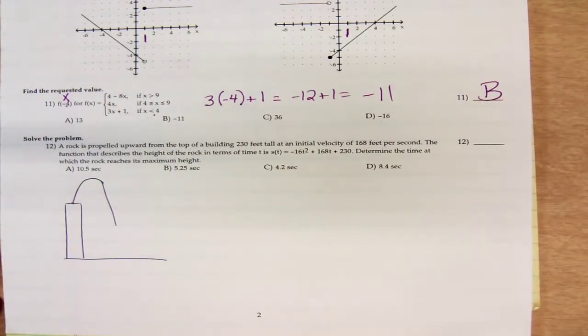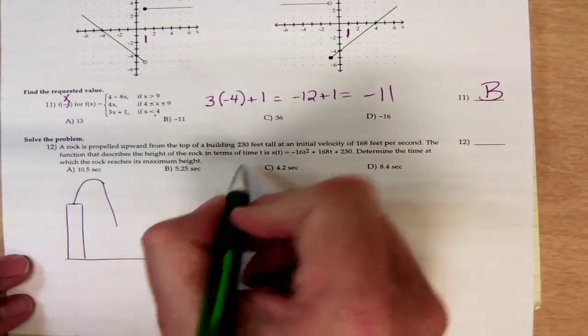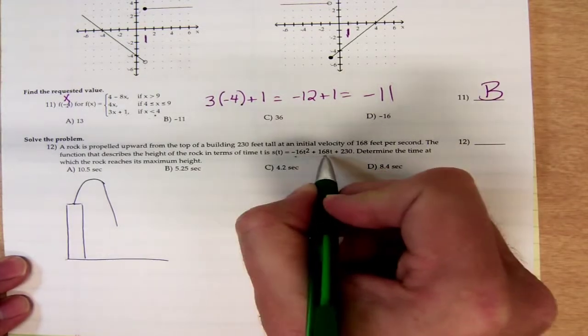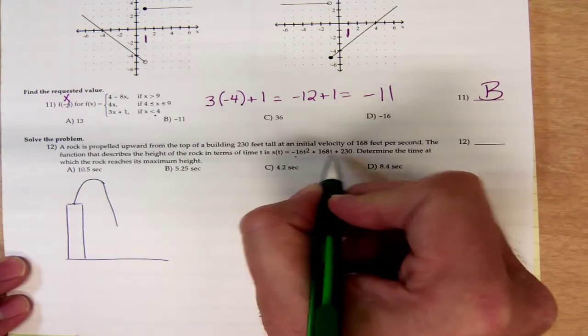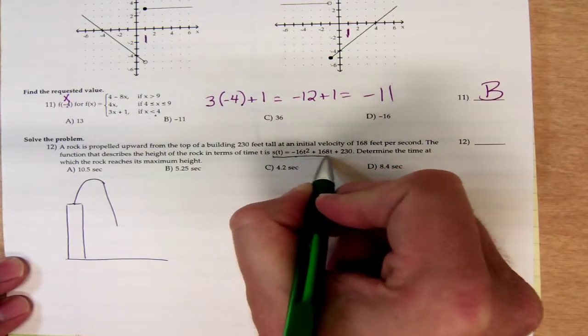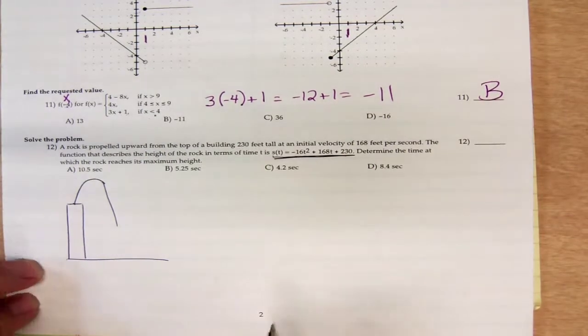The function that describes the height of the rock in terms of time t is s of t equals -16t squared plus 168t plus 230. This is a quadratic function. Quadratic functions have to have a squared term.